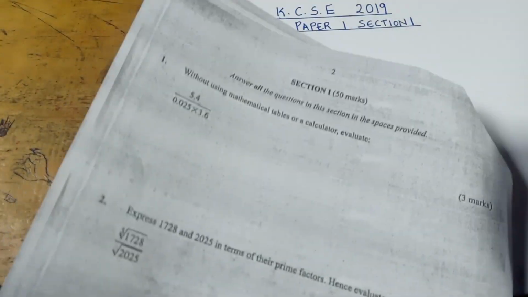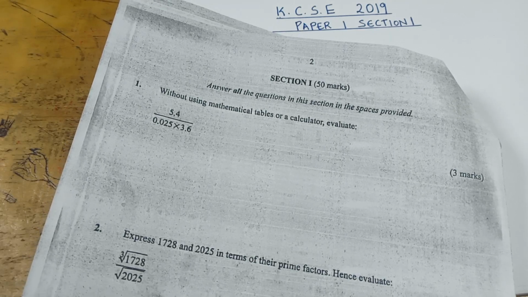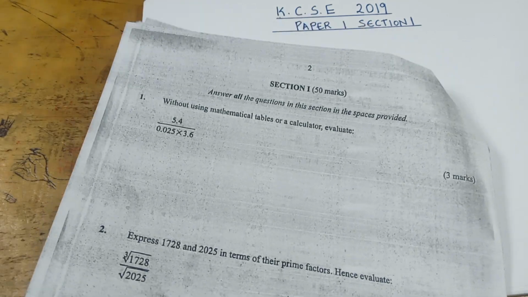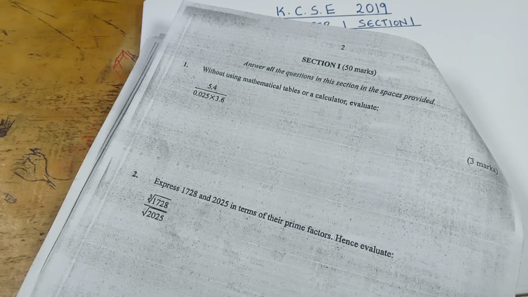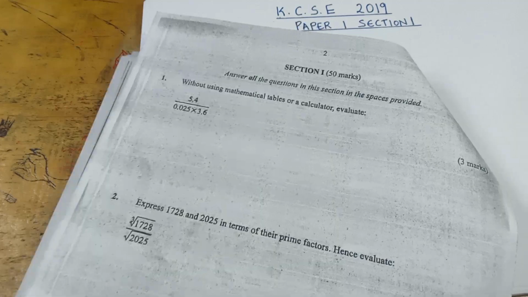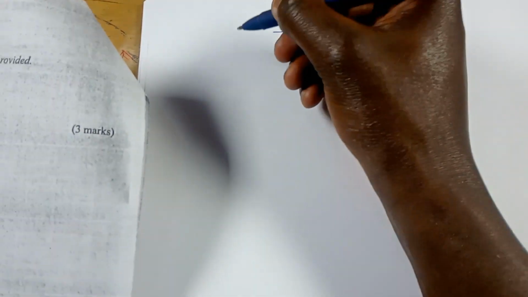Question number 1 reads: without using mathematical tables or a calculator, evaluate 5.4 over 0.025 times 3.6. So that is what we are going to evaluate here. This is our number 1.